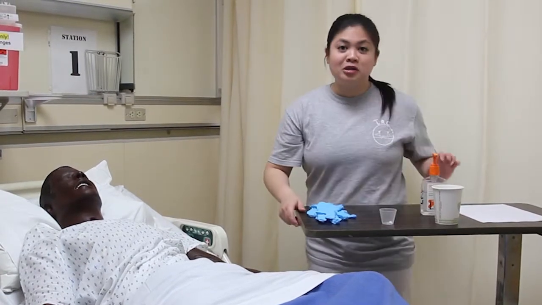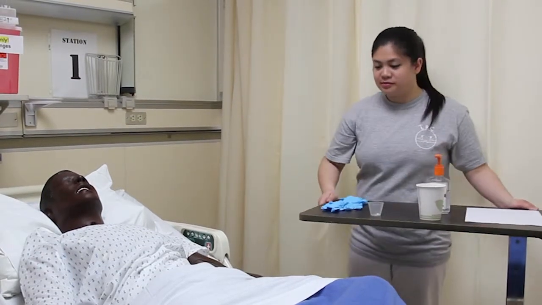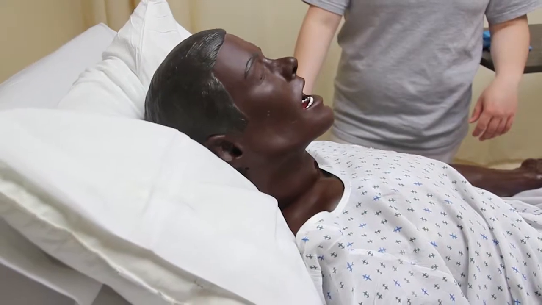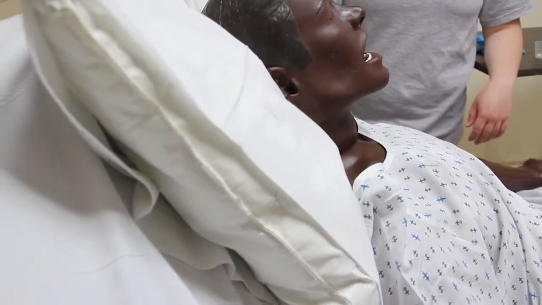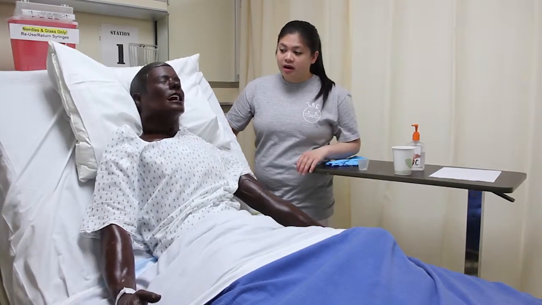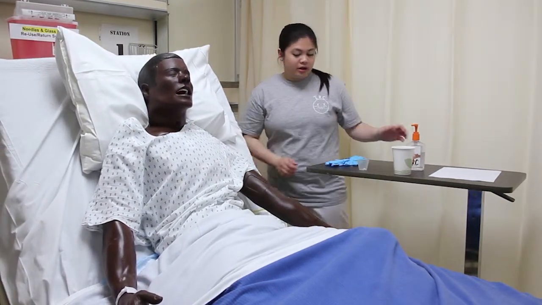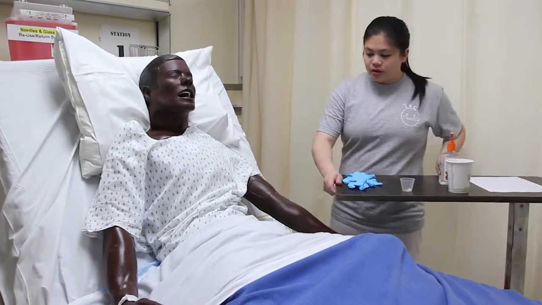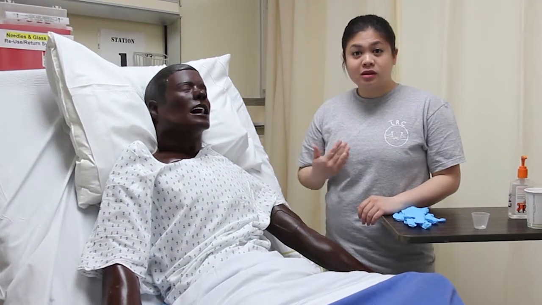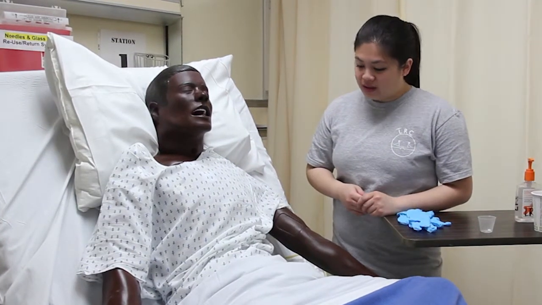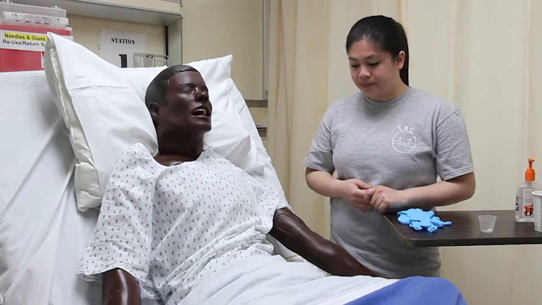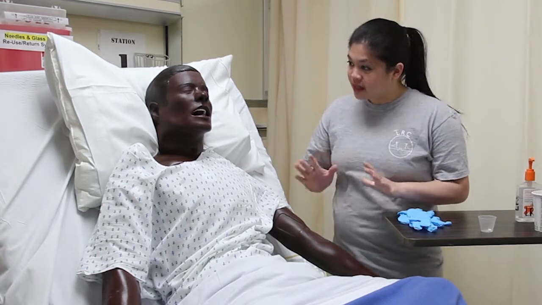Alright, so now we're ready to assist him into a high Fowler's position. Also at this time, you want to assess the patient's ability to swallow, which would include making sure that he is alert, that when he swallows saliva he doesn't cough, that he's not drooling, and that there is a laryngeal rise when he is swallowing. Okay? Alright, and he looks really good.